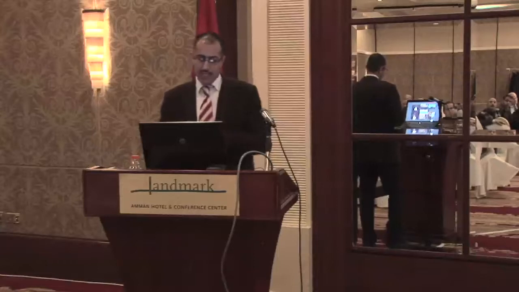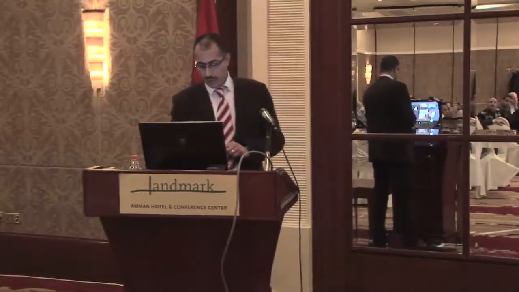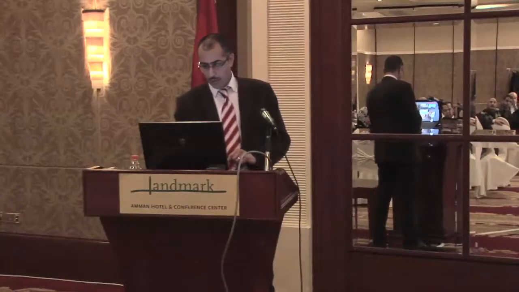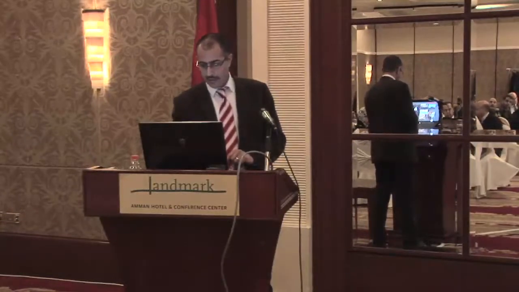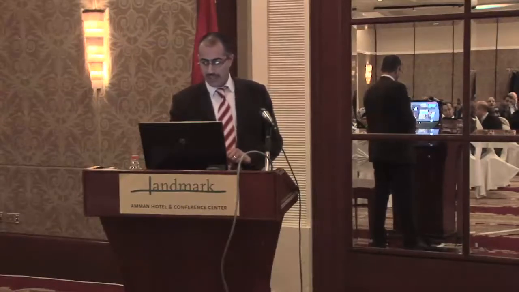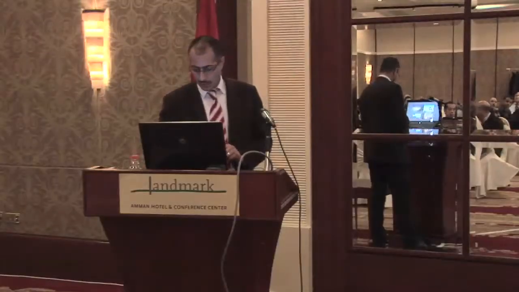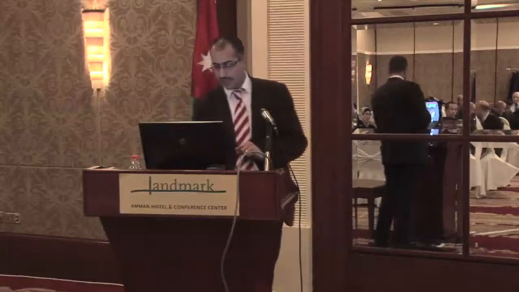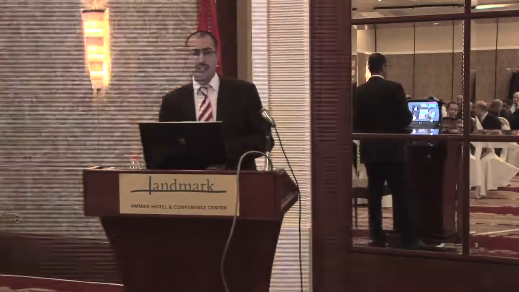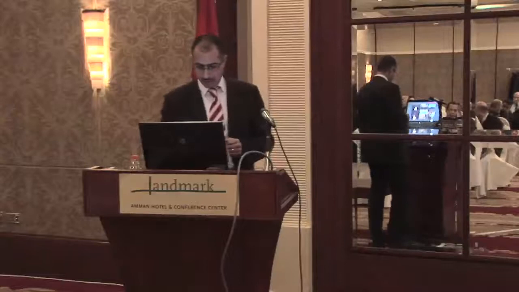In this photo, we can realize that there is a nice merging between different construction materials, such as natural limestone in the lower part of the walls and the fired bricks in the upper part of the walls, as well as two types of mortar: the gypsum-based mortar in the upper part, and in the lower part of this wall they used the lime-based mortar.